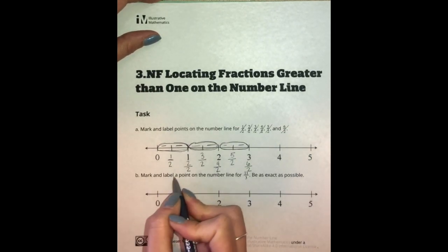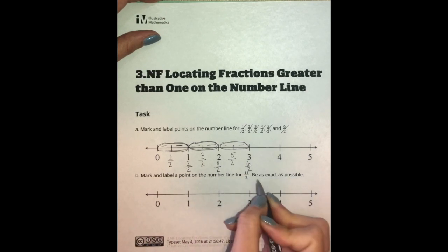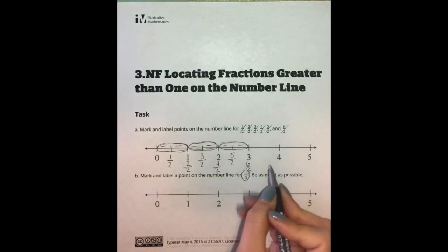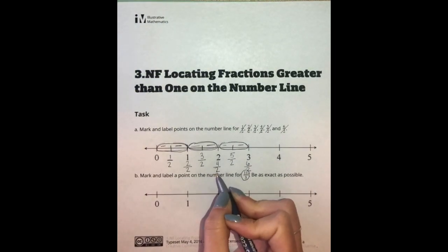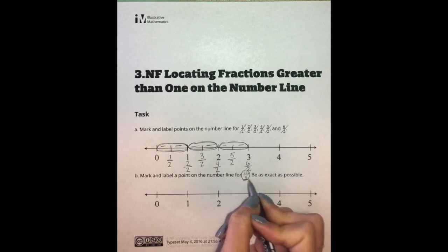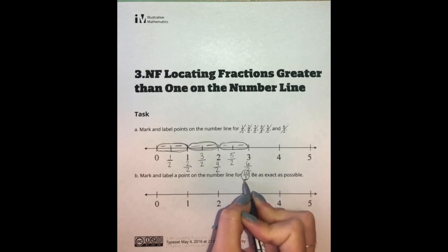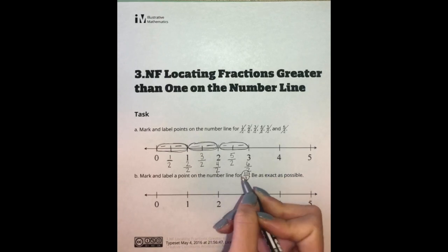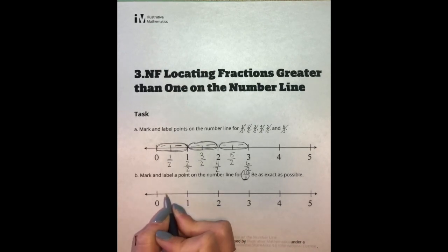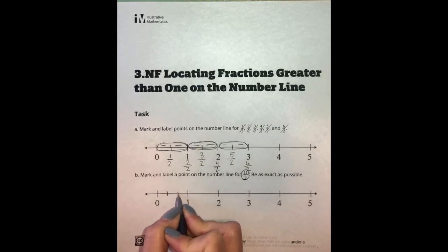So now it says to mark and label a point on the number line for 11/3. Be as exact as possible. So I'm looking for 11/3. And just how I see 6 halves or 4 halves or 5 halves, when a numerator is greater than my denominator, so when my number on the top is bigger than my number on the bottom, that means that it's more than 1 whole. So I know it's going to be bigger than 1 because it's not 3/3. It's bigger than that. But I'm going to break up each of these into 3 parts.